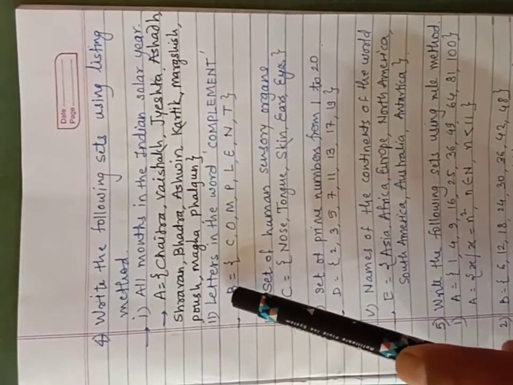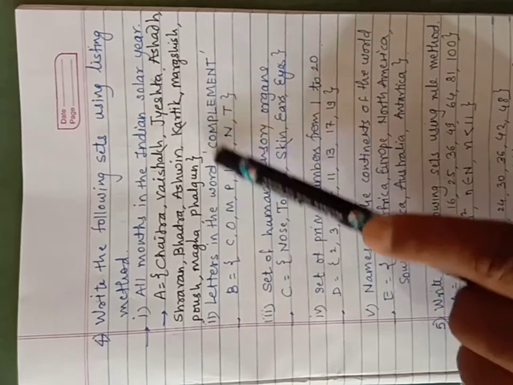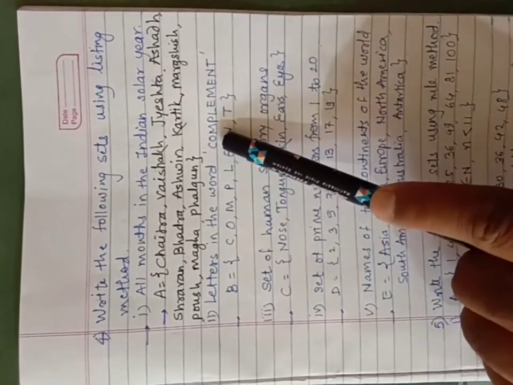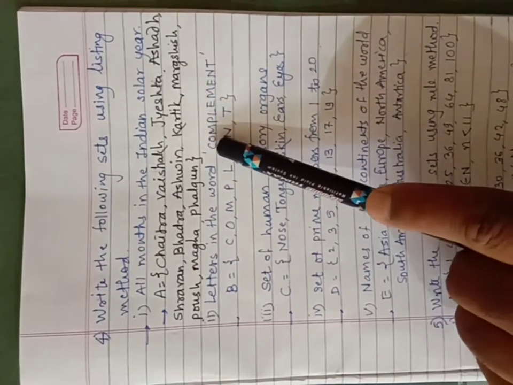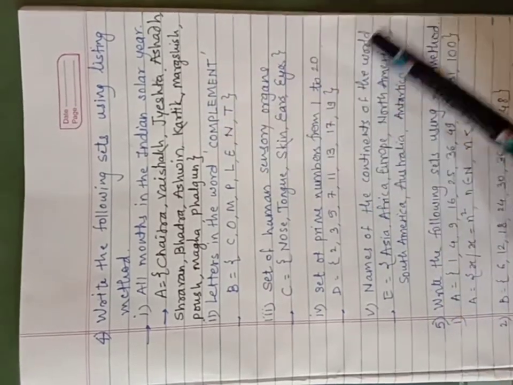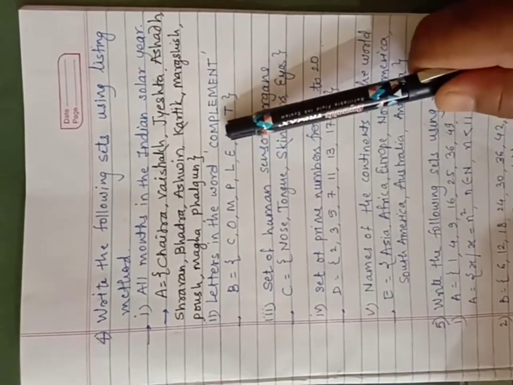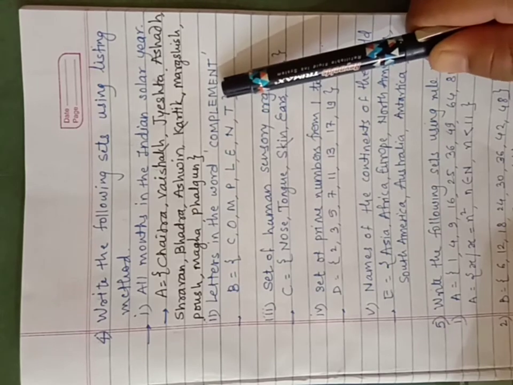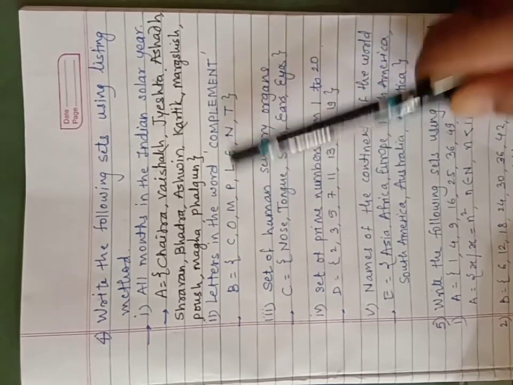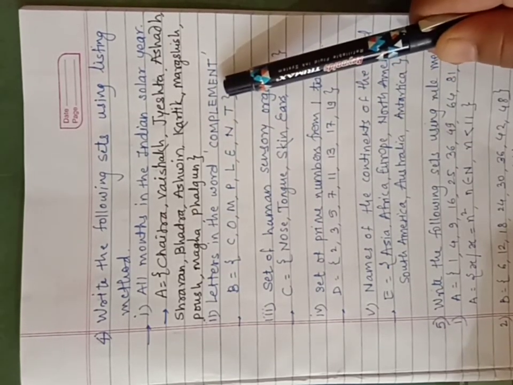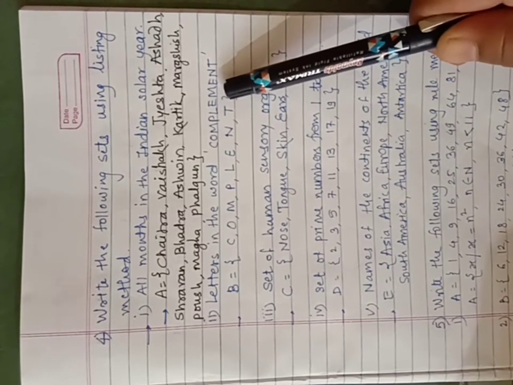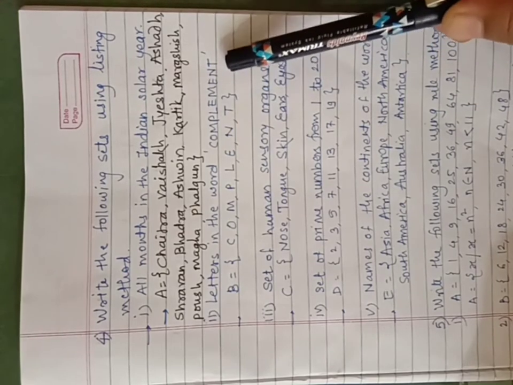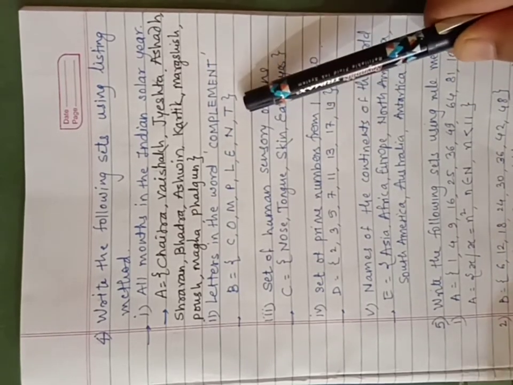Then second is letters in the word complement. Now we have to list the letters of the word complement. So we start with C, O, M, P, L, E. Now M we wrote first, so we are not taking this M. आपण तो M घेणार नाही कारण रिपीटेशन अलाउड नसतं. E सुद्धा आपण इथे घेतलाय त्यामुळे हा E घेणार नाही. Then we take N and last we take T.